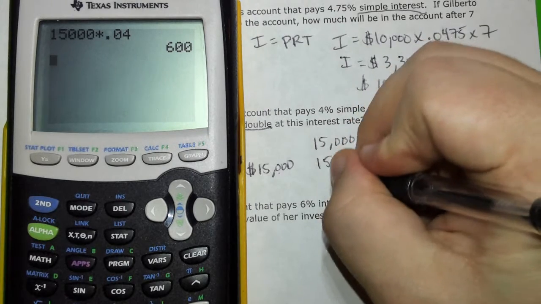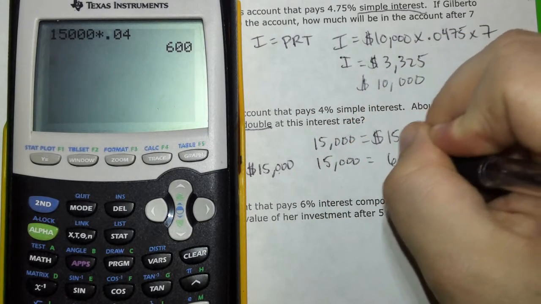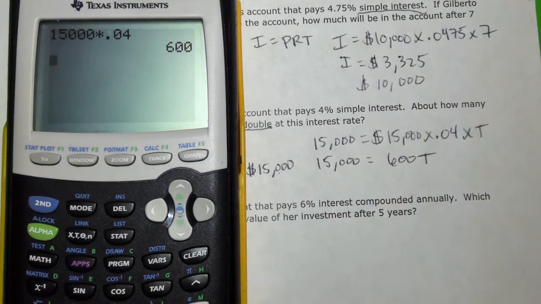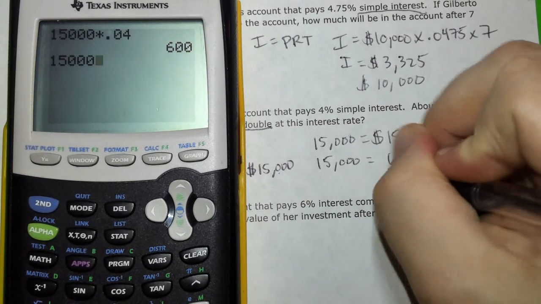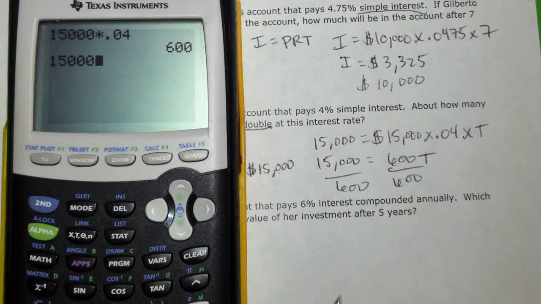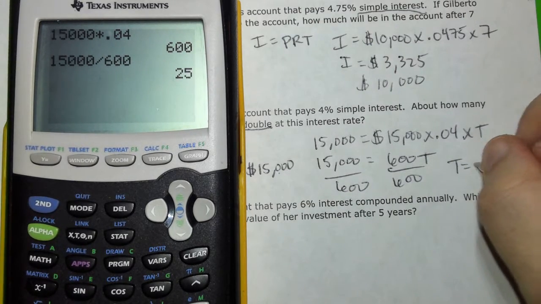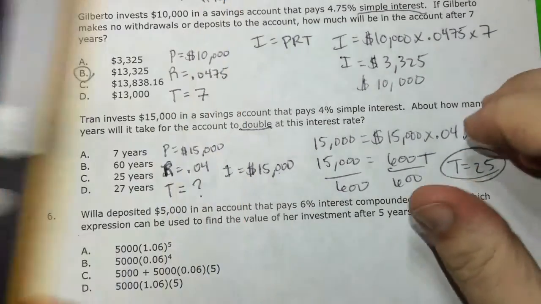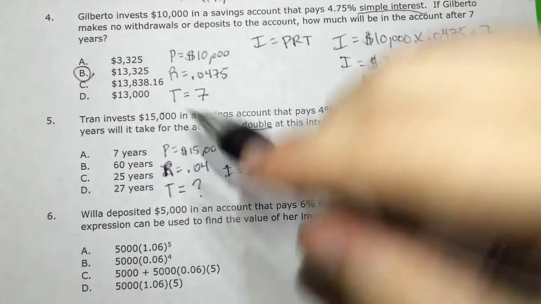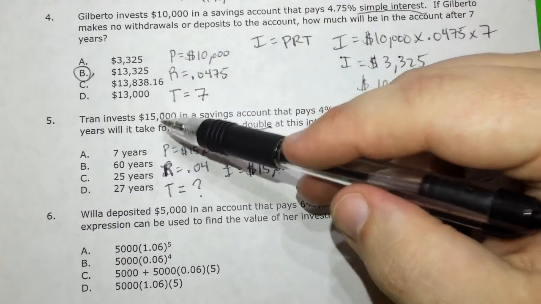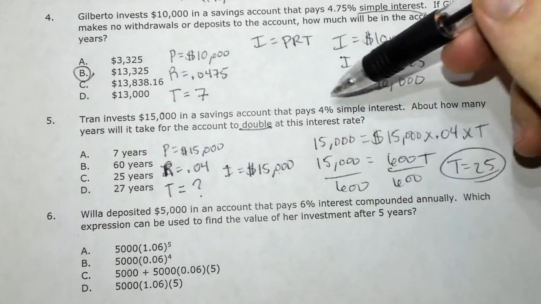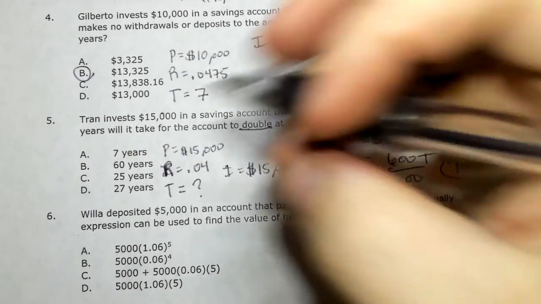So I have 15,000 equals 600 T. Now I'm going to divide both sides by 600. And I get T equals 25. So to double an account, to make the account balance 30,000, from 15,000 to 30,000 at 4% simple interest, it would take 25 years.